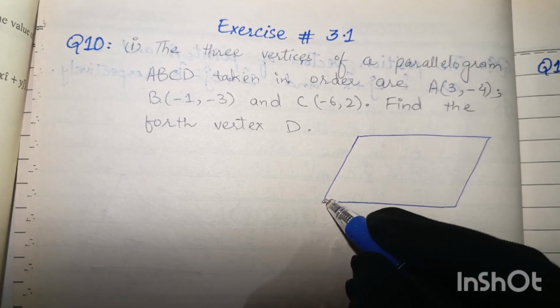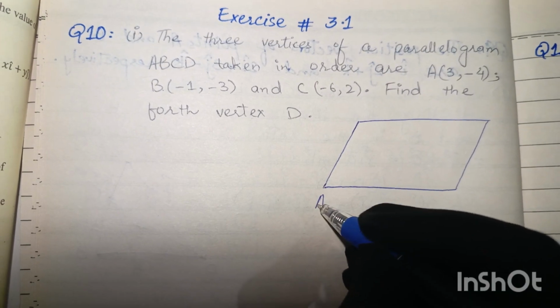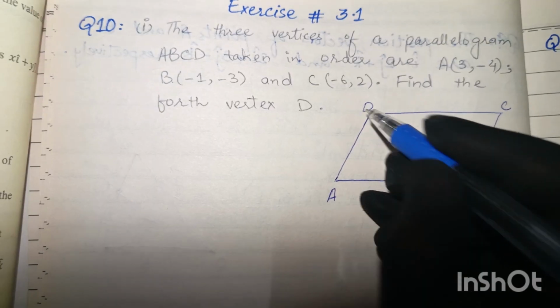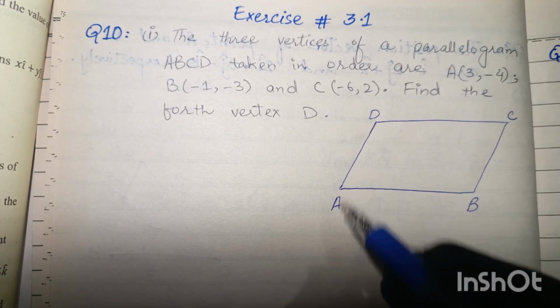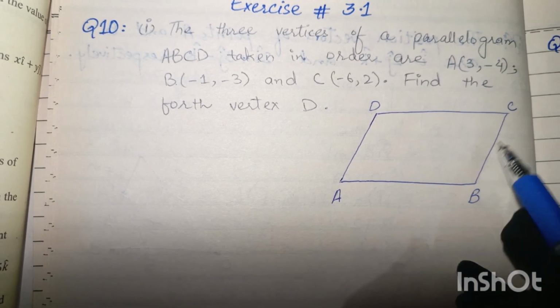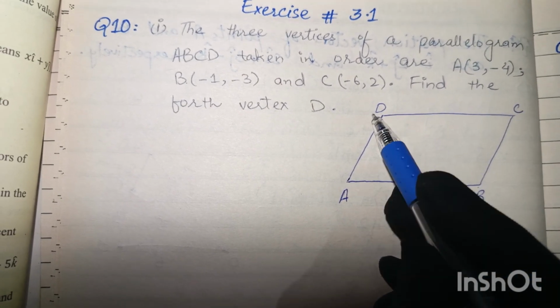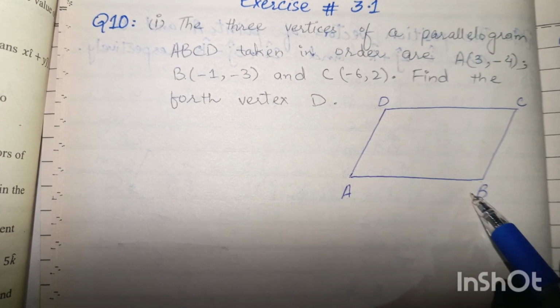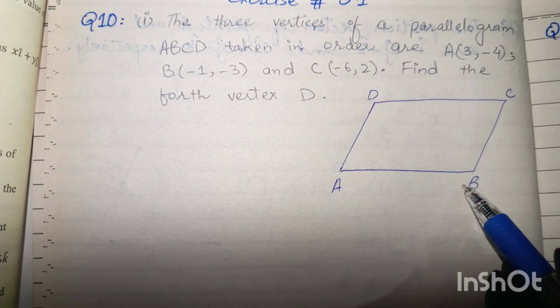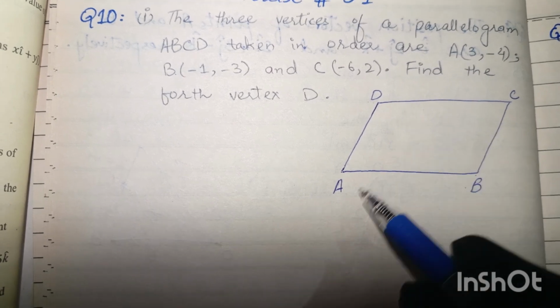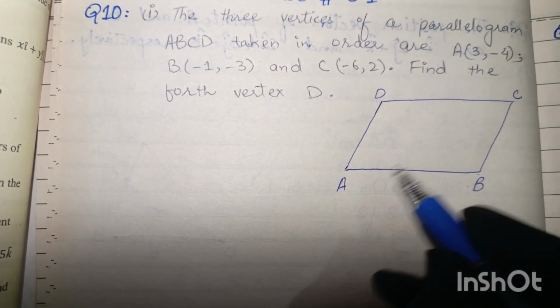Taken in order means if we take A here, then B, C and D. We cannot skip any vertex. For example, if I take A here, B here, C here and skip that vertex, the answer will be wrong. So you have to complete the cycle or complete the order here.